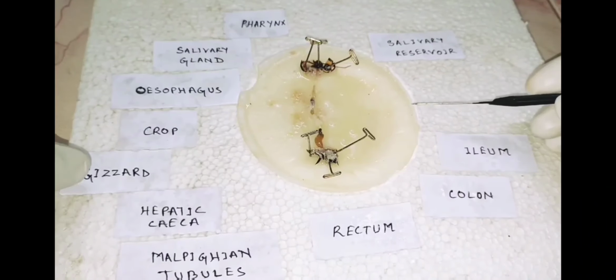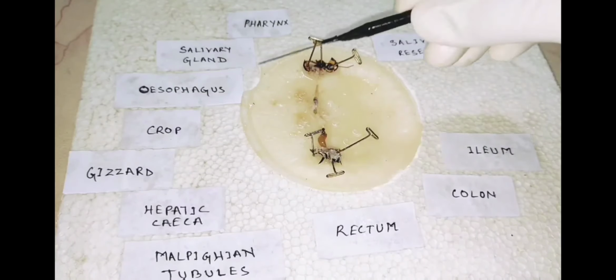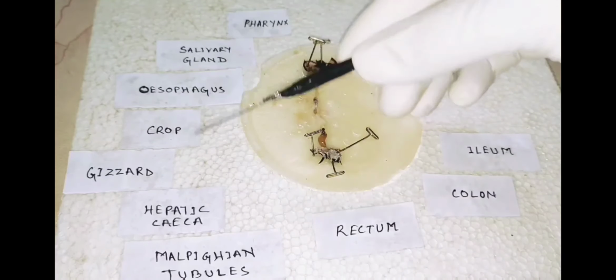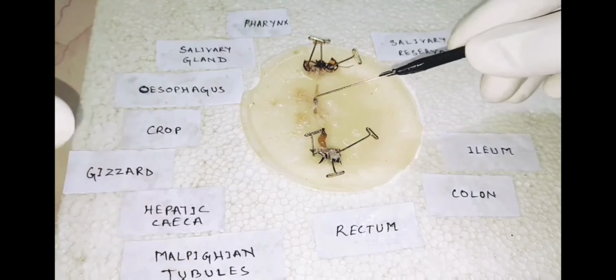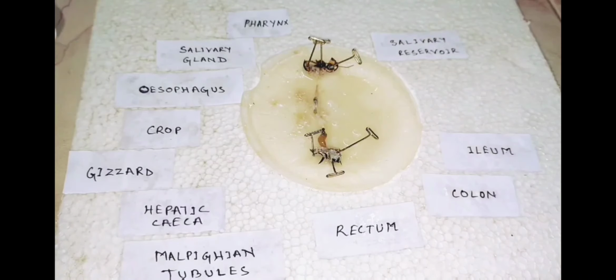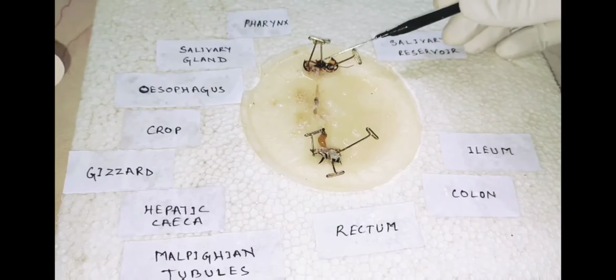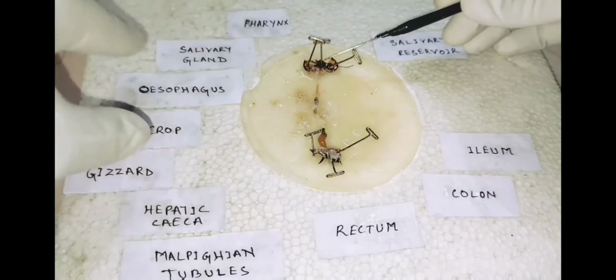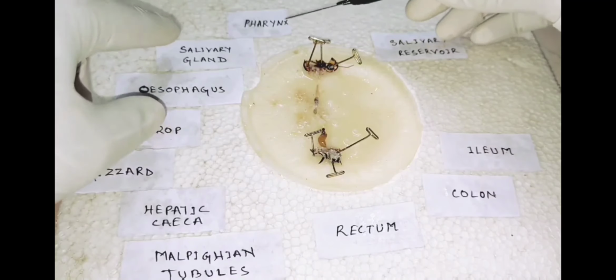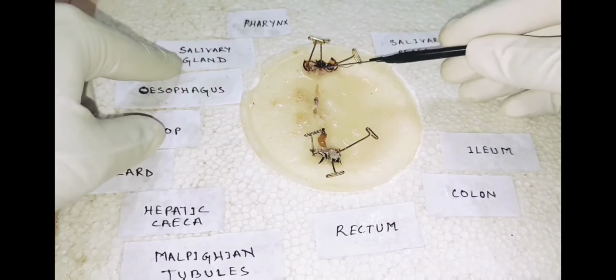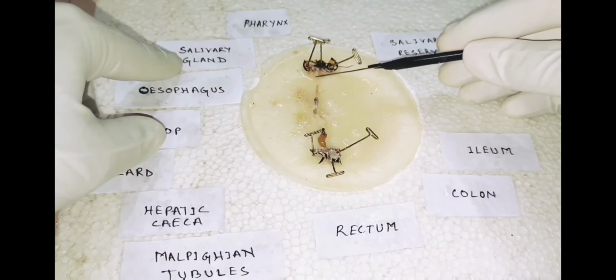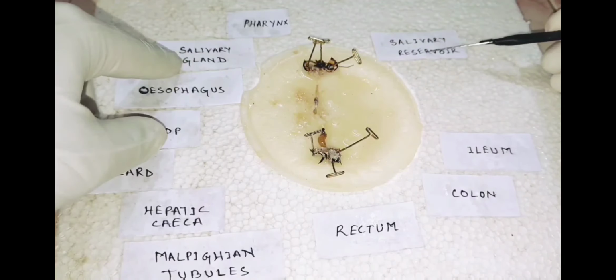So after dissection, you should label the organs of the cockroach in this manner. First of all, the pharynx. The pharynx is present after the head. Then the esophagus starts. Then comes the salivary gland, and the salivary gland also contains a salivary reservoir.